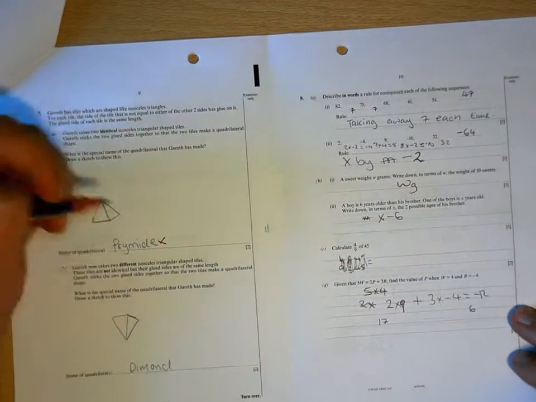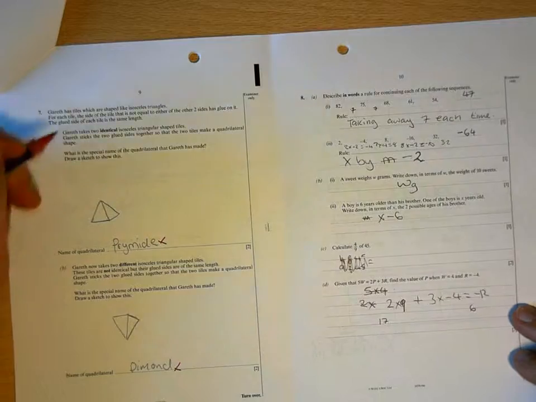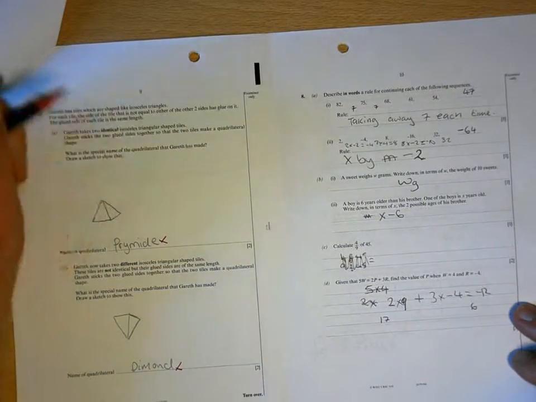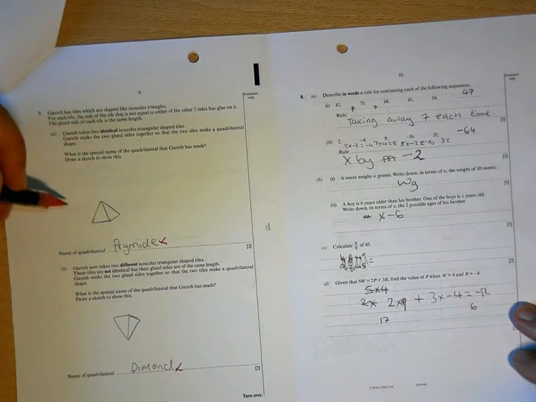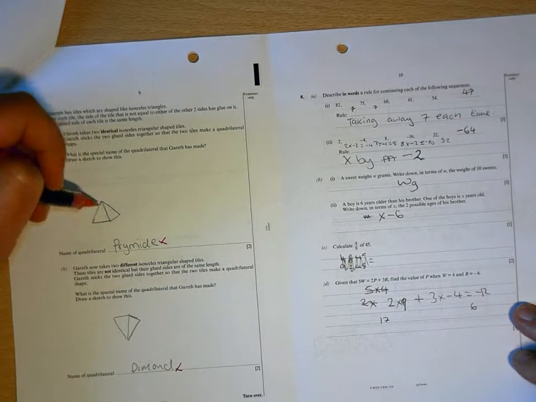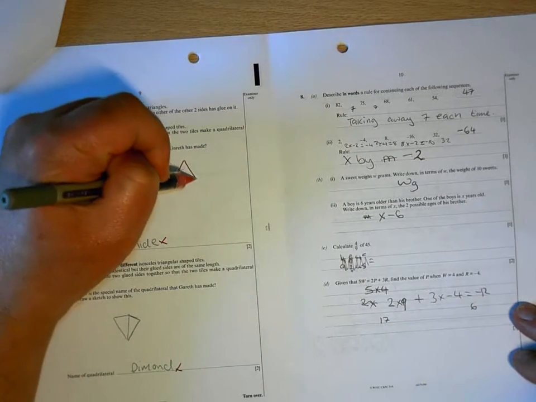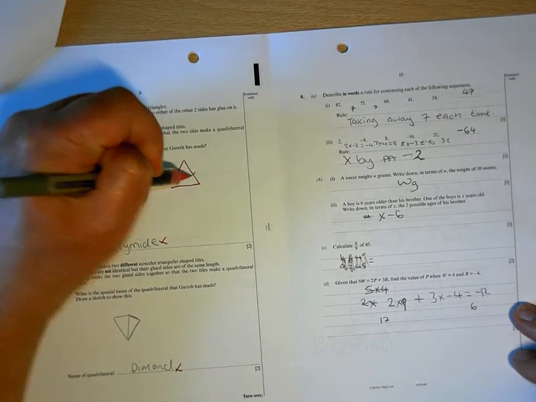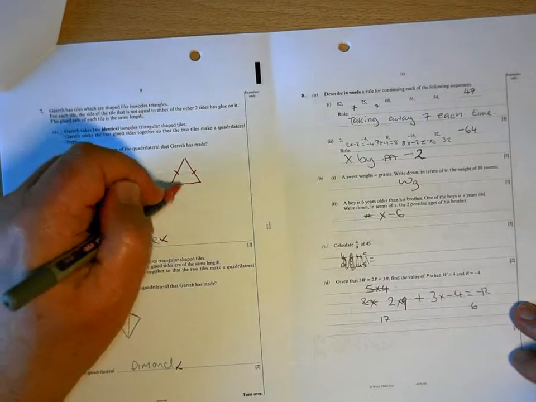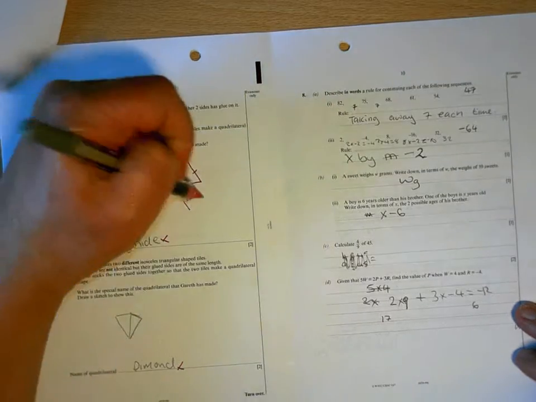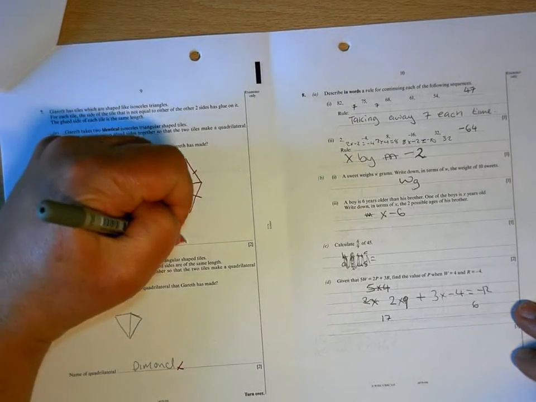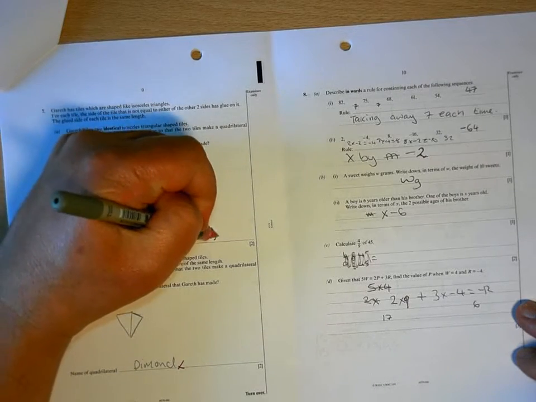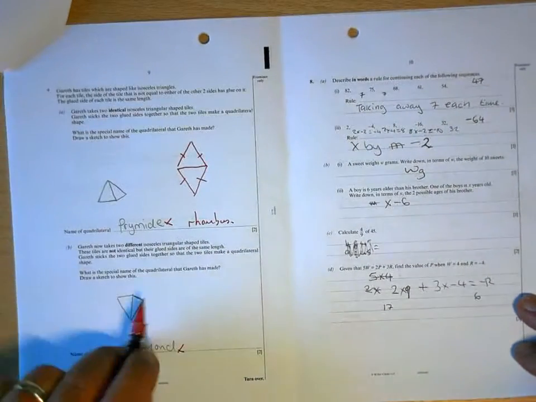Right, these aren't correct. The isosceles, so that the 2 tiles make a quadrilateral shape. Yours isn't quadrilateral. So what you're going to be doing is getting one isosceles there, and because they're identical you can line up like that, and what you're looking for there is a rhombus.